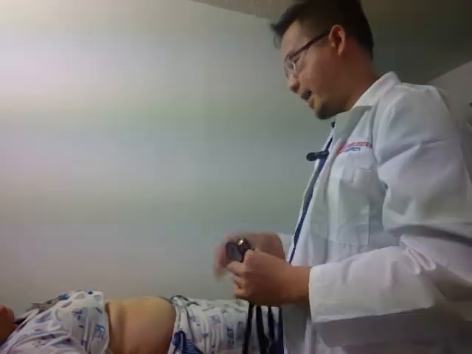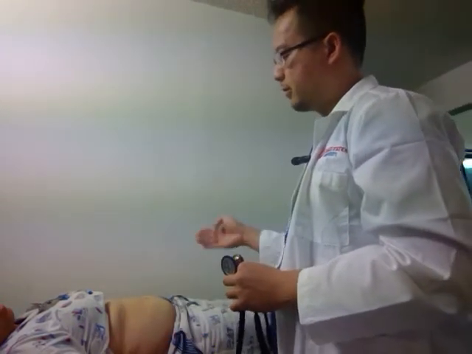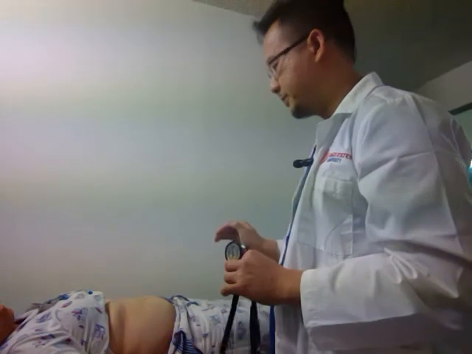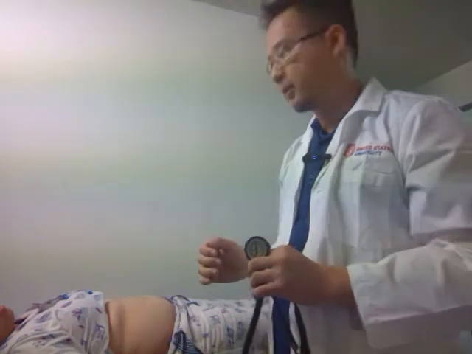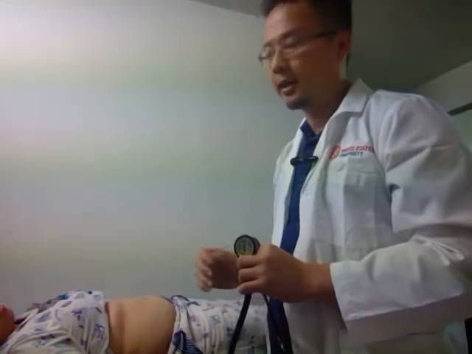I hear active bowel sounds in all four quadrants. In case the patient doesn't have any bowel sounds, we can listen up to 5 minutes in each quadrant to rule out hypoactive bowel sounds. But for her, the bowel sounds are active, not hyperactive.